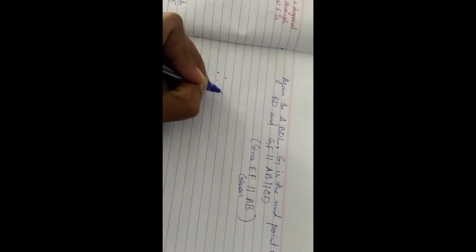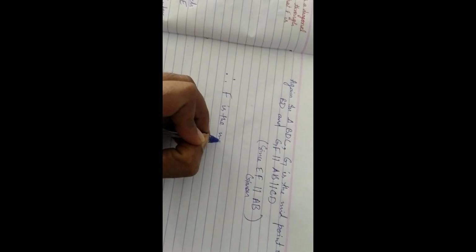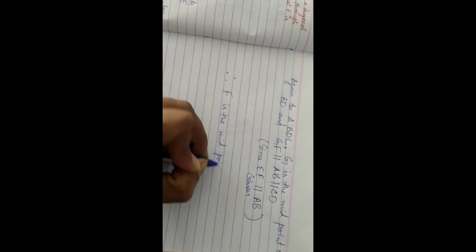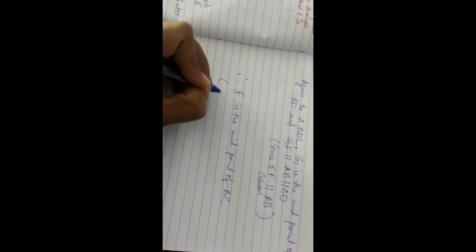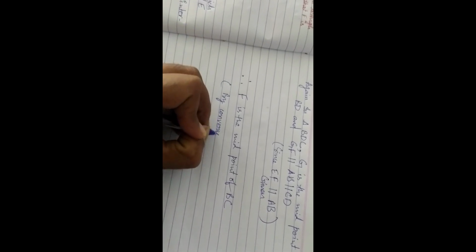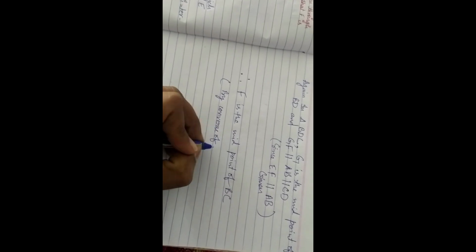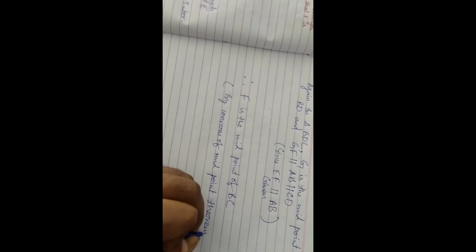Midpoint theorem का उल्टा है, तो ये F भी क्या होगा, इसका midpoint होगा. Therefore F is the midpoint of BC, in bracket you can write by converse of midpoint theorem. Come to the next question.